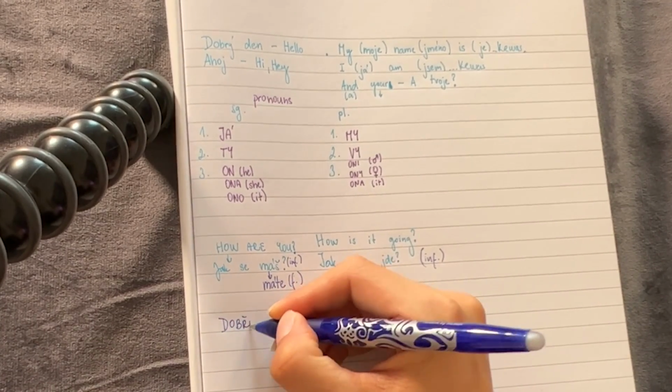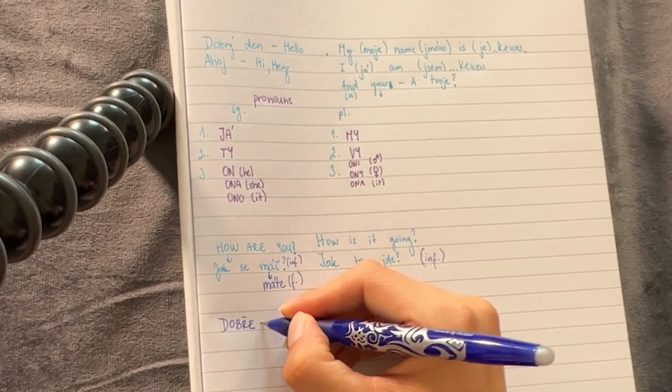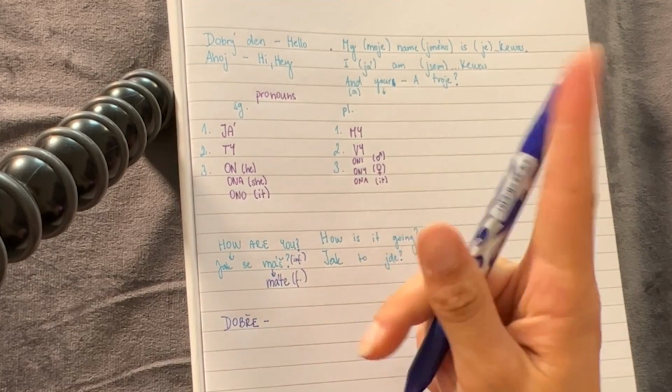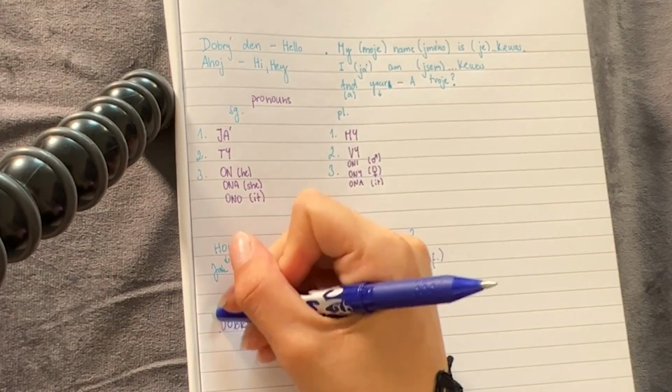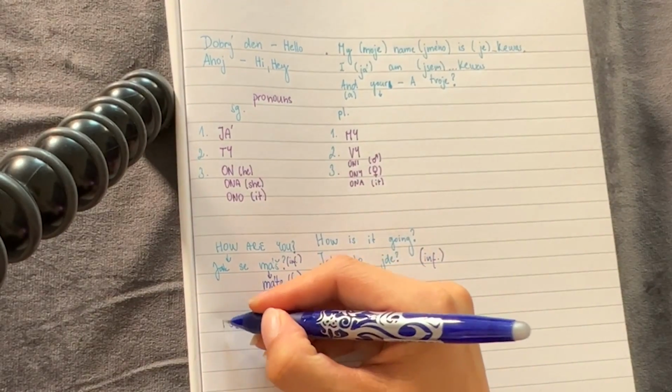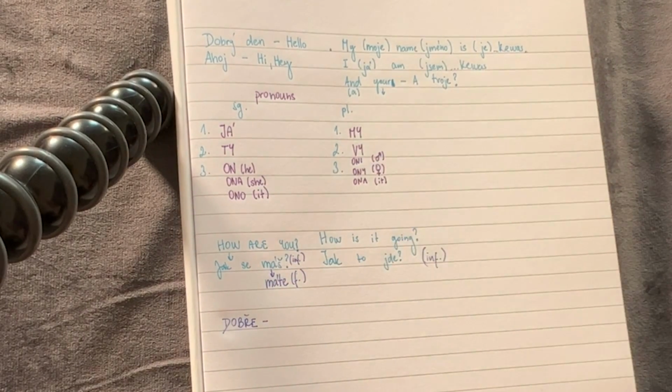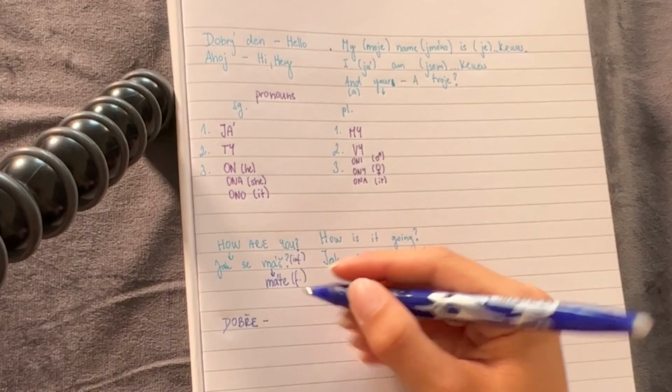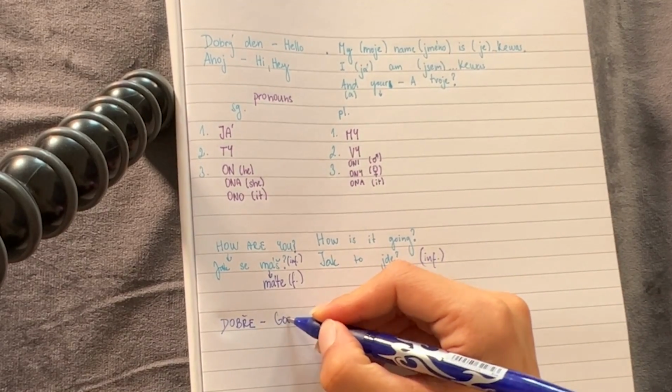Oh, that D does not look very good. Let me just redo it, okay? Okay, that looks better. I like it better. Dobře. Good.